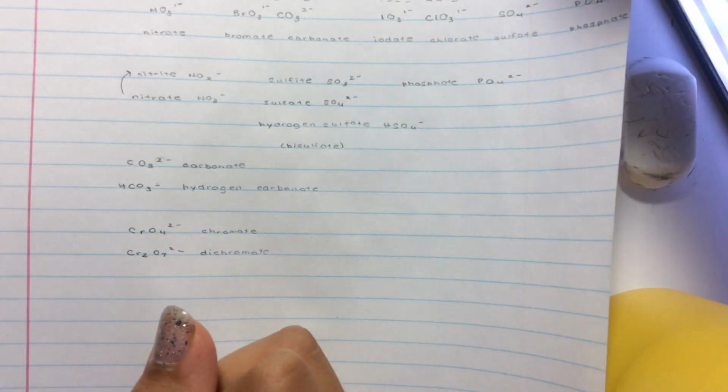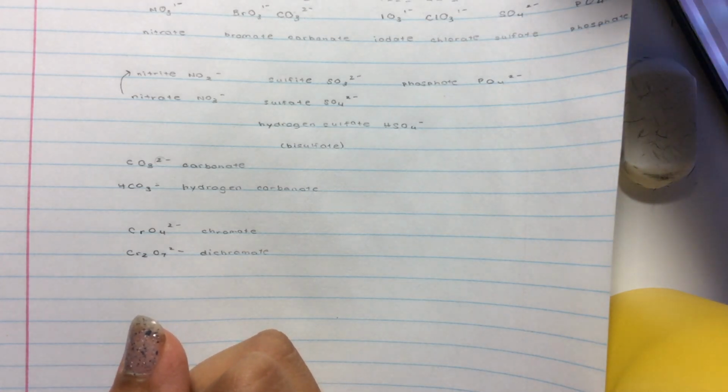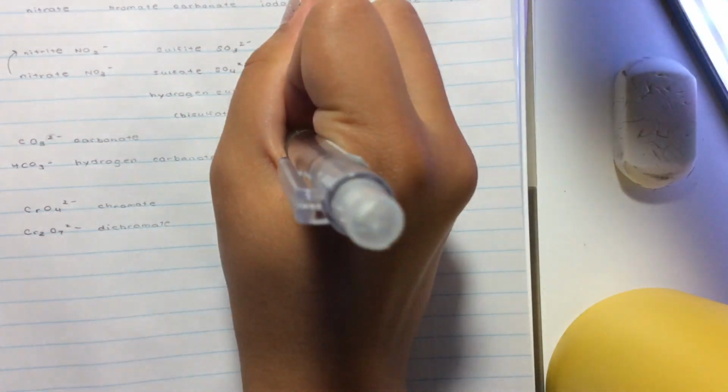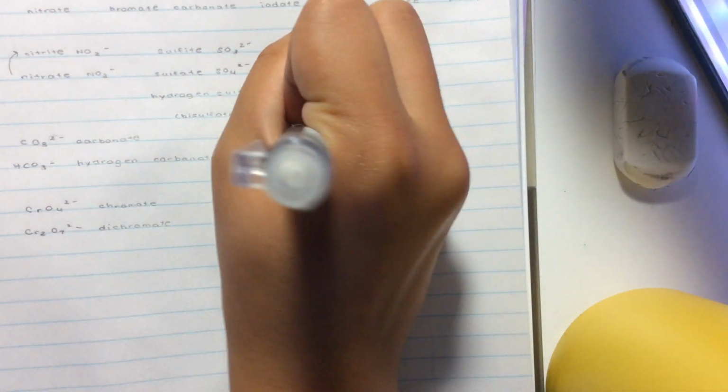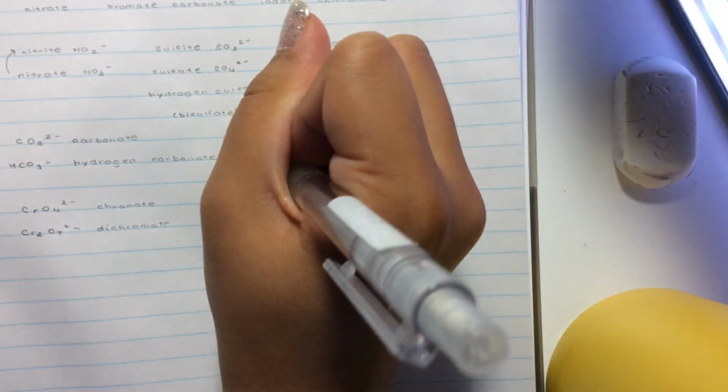Another one that you want to memorize is the cyanide. Cyanide right over here. So it's CN minus. It's just cyanide. There's like no charges or anything.